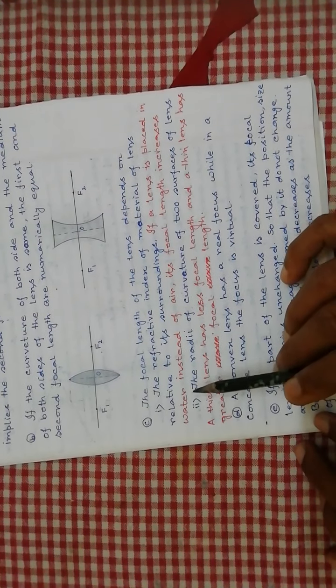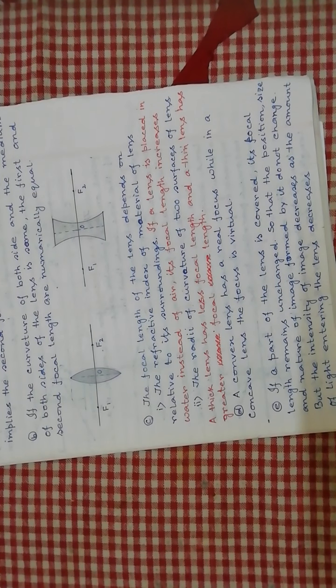Generally we state the focal length of the lens when it is kept in air, but when it is immersed in water, what happens? Then its focal length increases.